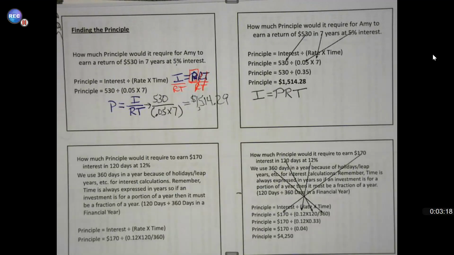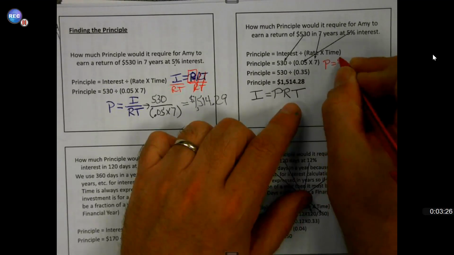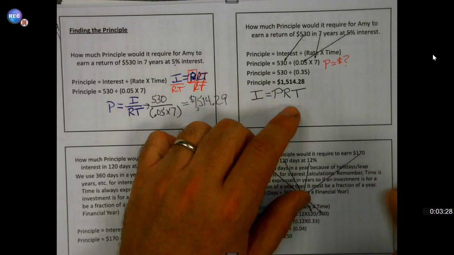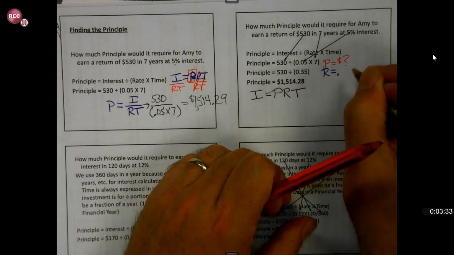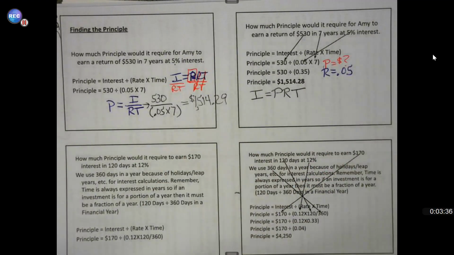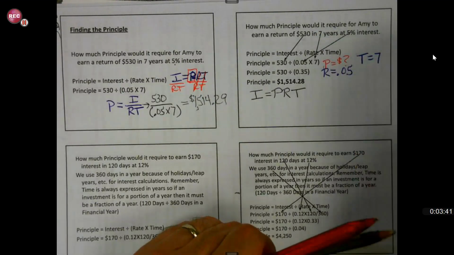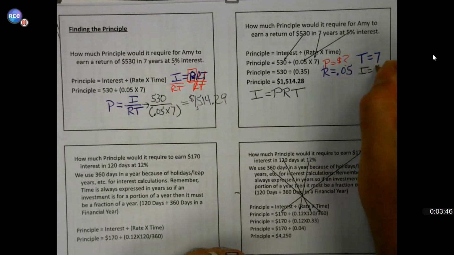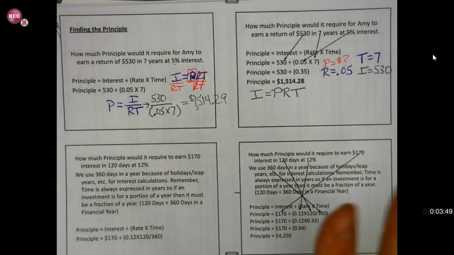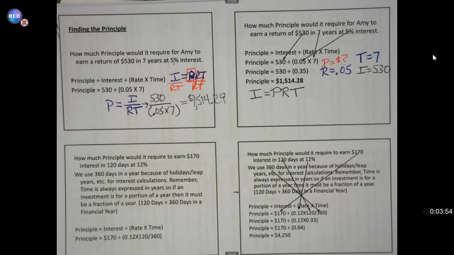Now, with the color scheme, I've got P, I don't know, so that's the mystery value. Rate was 0.05. Time was 7. And my interest was $530. I just labeled things quick. You're like, we're doing the same problem? We are. I just want to see which one's going to be easier for us.